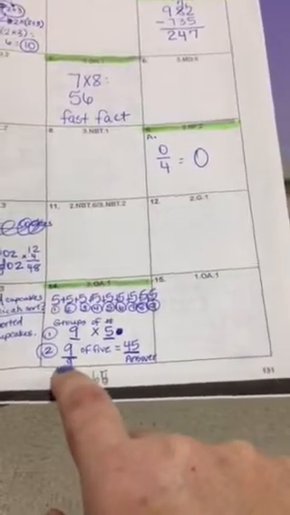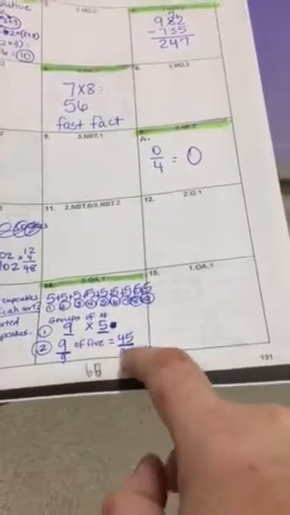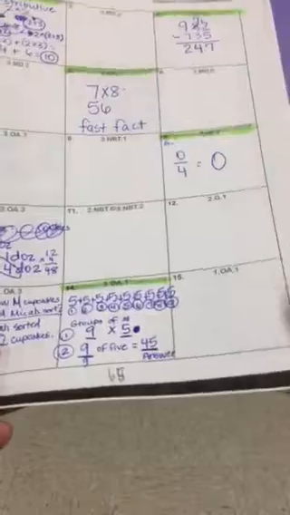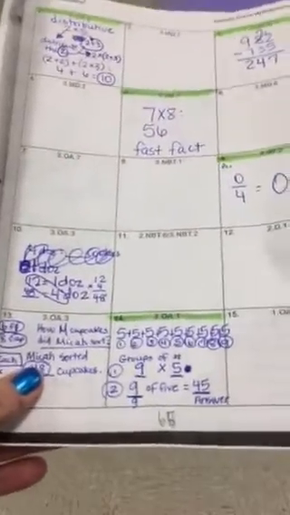The last part here is it has a number sentence, and they have a blank here. How many groups, that would be 9, of 5, that's talking about the number, equals, and then they ask them what would be that answer, and it would be 45. And you can switch that up by changing out the numbers any way you choose.